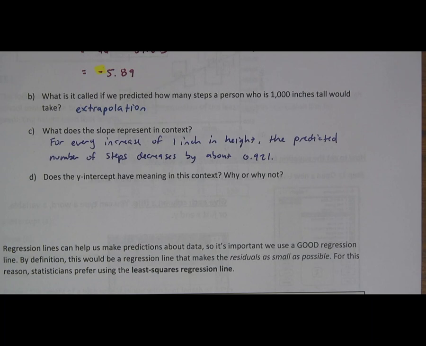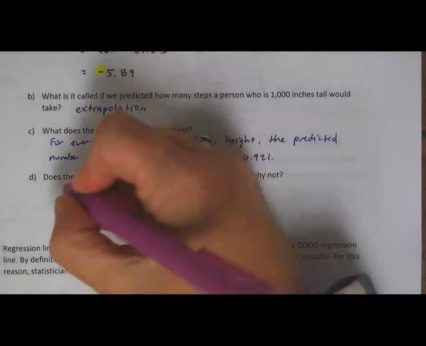Some of you, this question on the quiz kind of got you a little bit, but does the y-intercept have meaning? Sometimes the y-intercept, when you put it into real-world context, doesn't have any meaning. Like if you get, I think on the quiz it was negative chirps per second. But y-intercept always means when x is 0. So in this case, if x is 0, that means a student who's 0 inches tall.